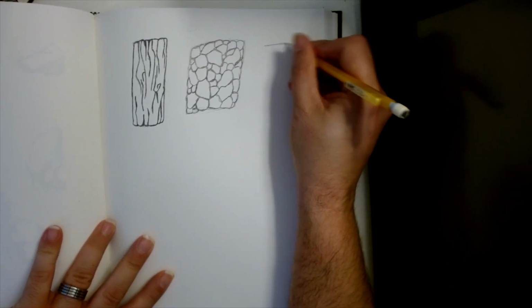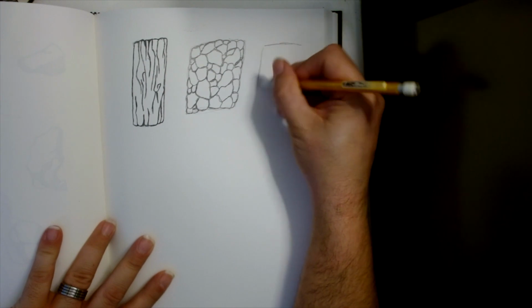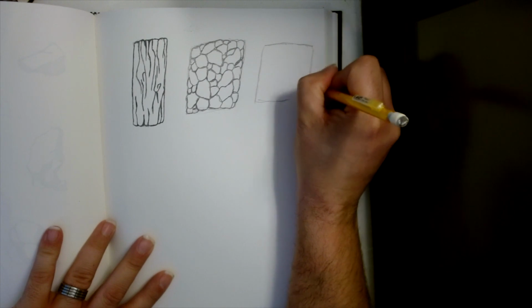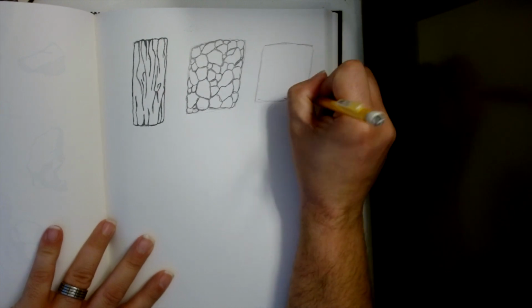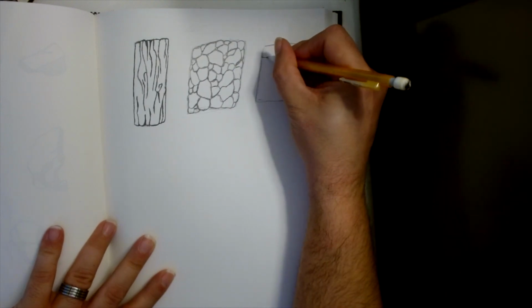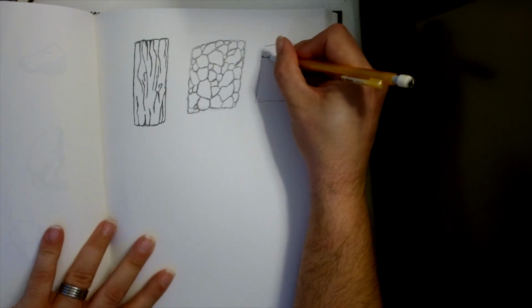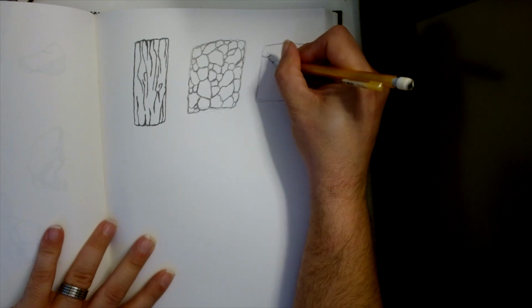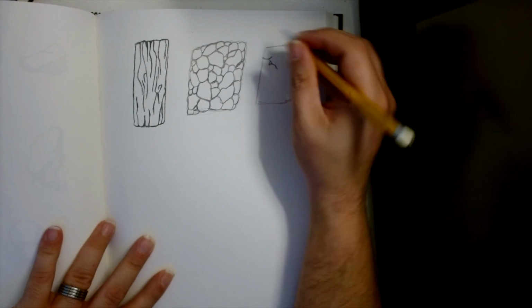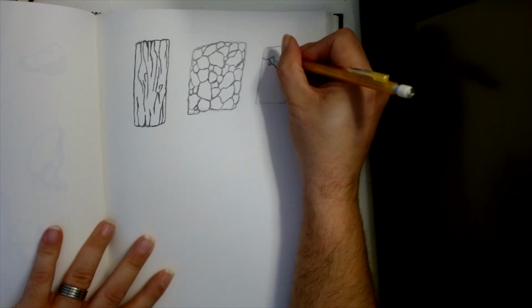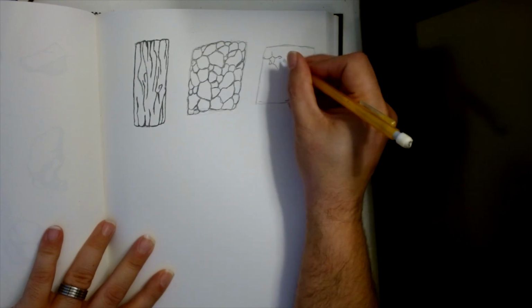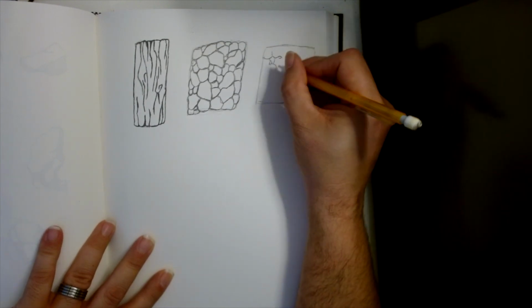Let's say you're doing an Old West thing, or you're just trying to make a desert scene, right? So as you come in, it's honestly just going to be about the crack work, and then every so often you can come in and add a circle, right?